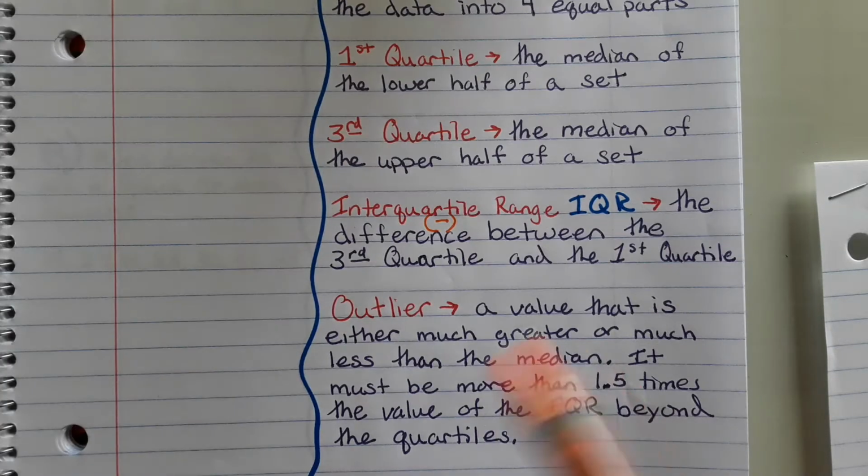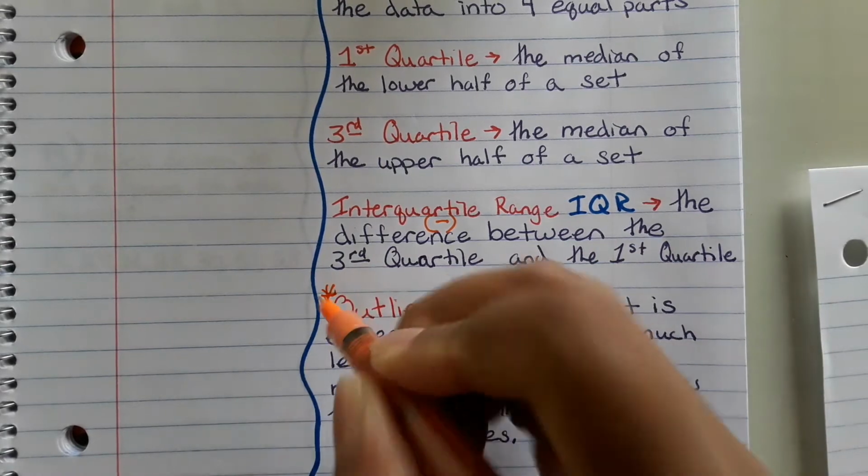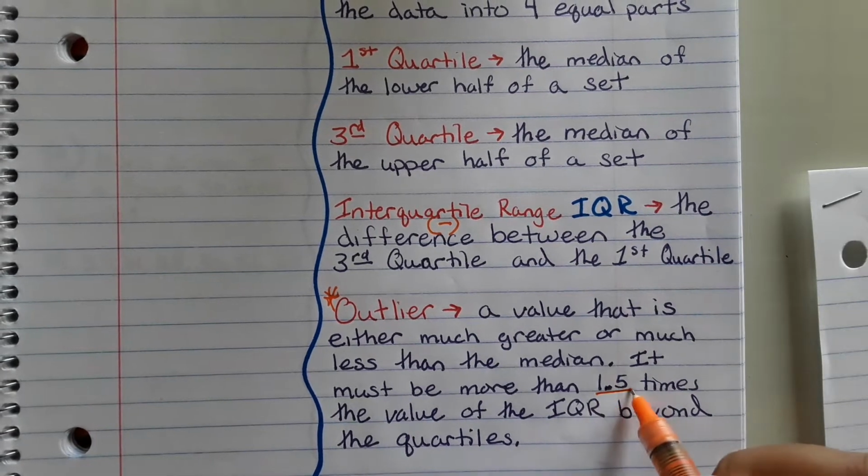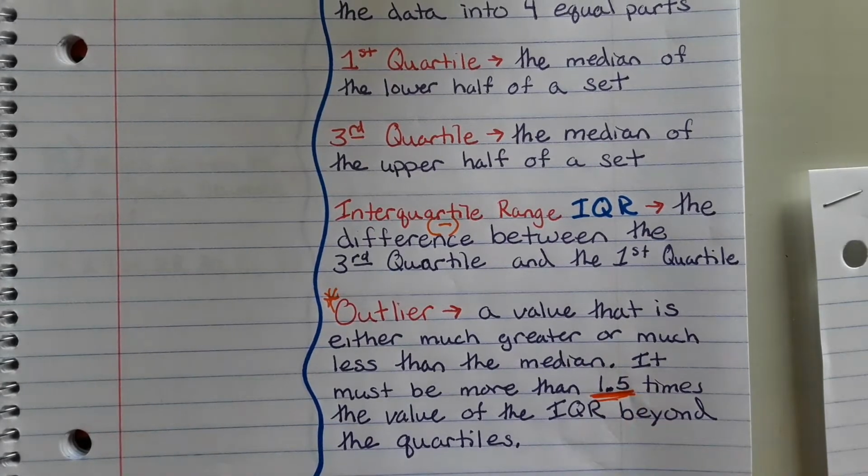And then our all-important outlier. The outlier we're going to do at the end, and our goal is to see if there is a value that is much greater or much smaller than our median. The way we're going to tell is by multiplying by 1.5 and then comparing those answers.